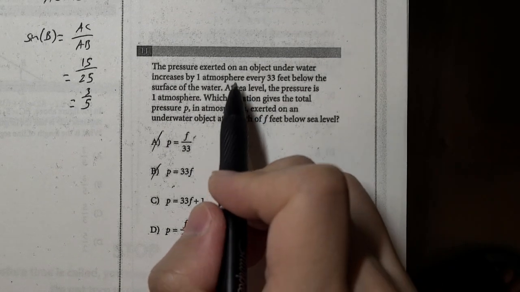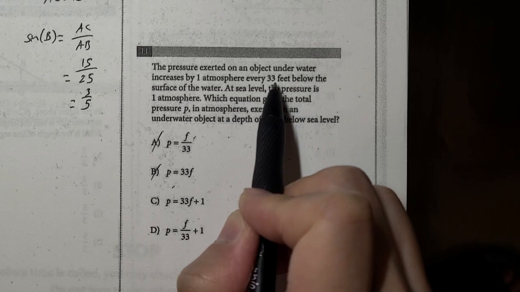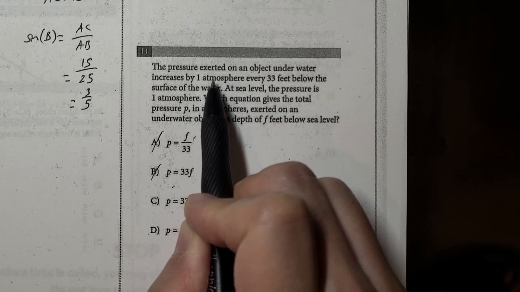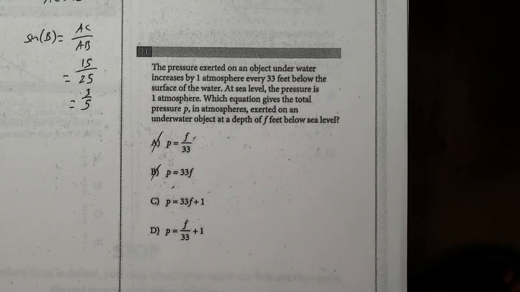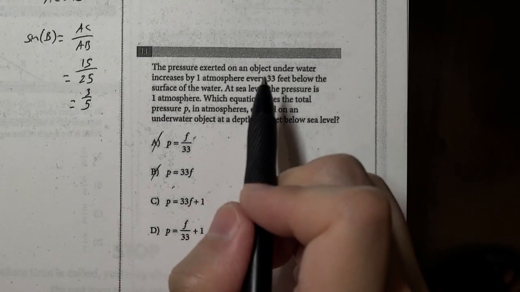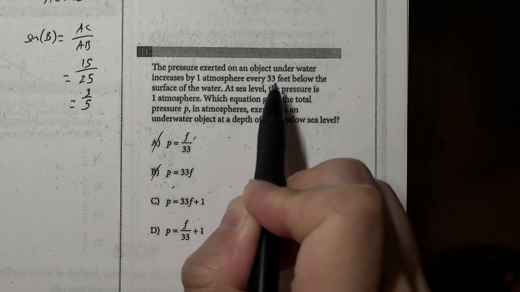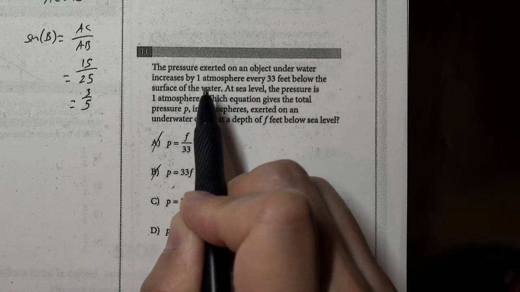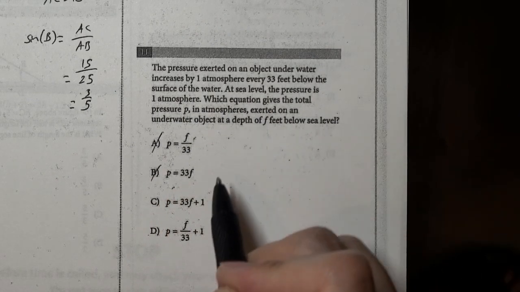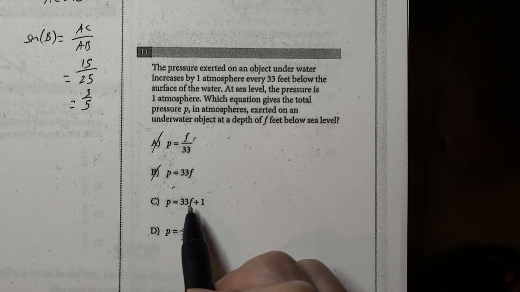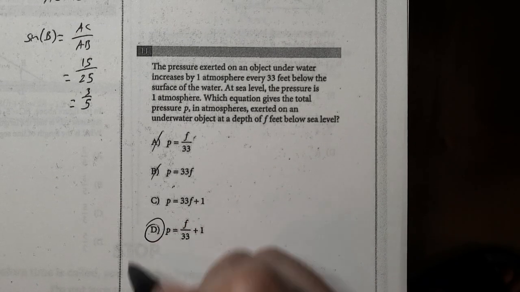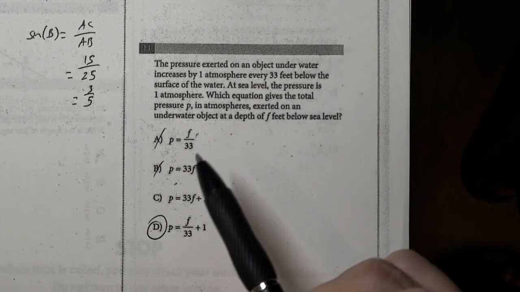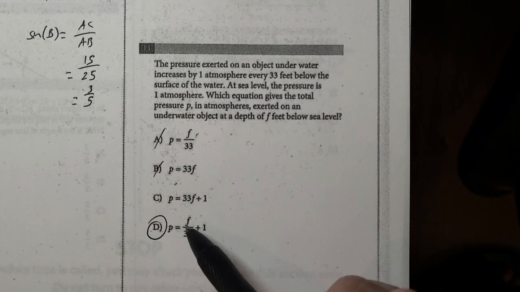So you can also just plug in when you're at 33 feet below, then you'd be increased by 1. So you would have a total of 2 atmospheres. When you plug in F is 33, you have the initial 1 plus another 1. So your P should be 2. So when you plug in F is 33, this is for sure not 2. This one is 2 though. Answer is D. You can do it like that, or you can have just known that it's a linear model and the slope is 1 over 33.